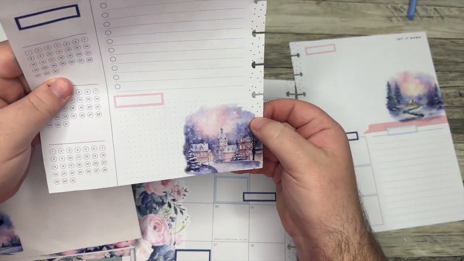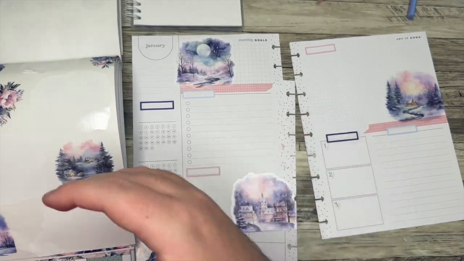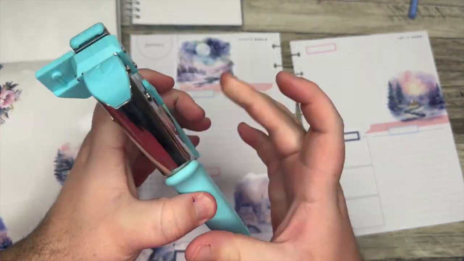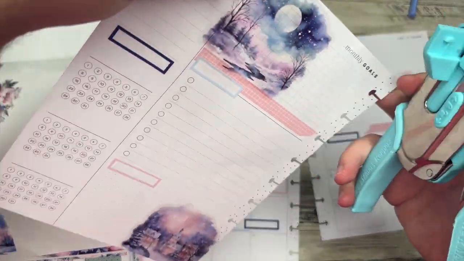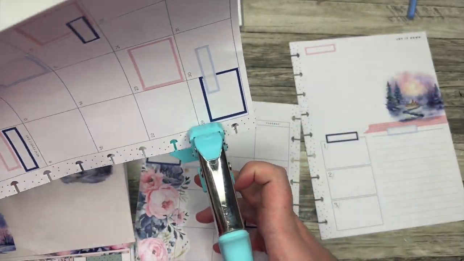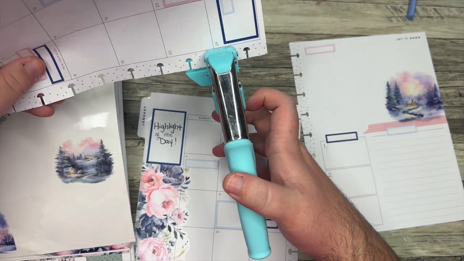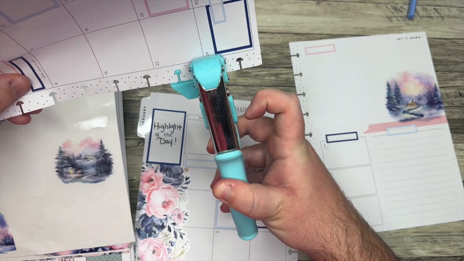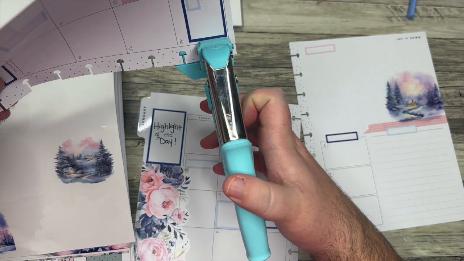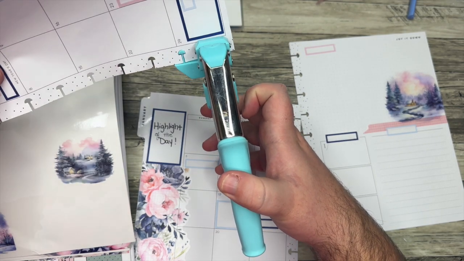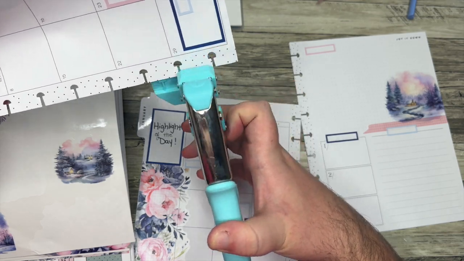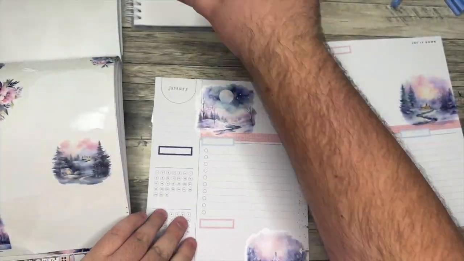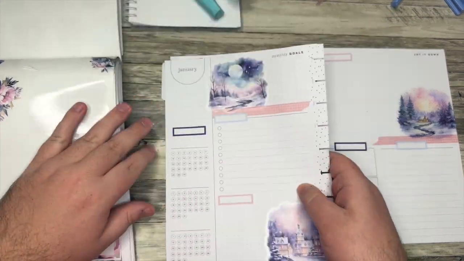Now to cut out, since this is where the planner will go in, I actually get to bring out a tool I haven't shown for forever. This is a We R Memory Keepers Crocodile Punch, I think is what it's called. And it's perfectly fit for this. So what you do is you put it in the hole next to it, line it up as closely as you can, and it will punch that perfect mushroom style punch right through that clear sticker. So now we'll be able to very nicely punch it right back into our planner.